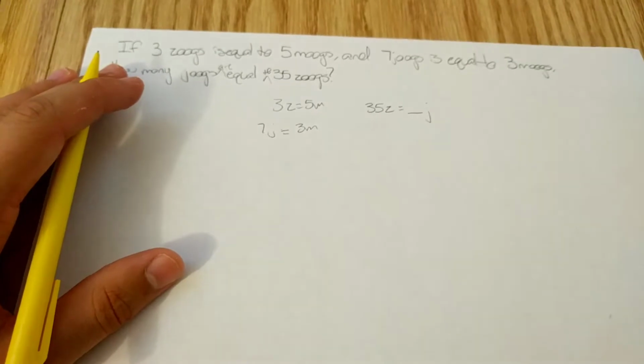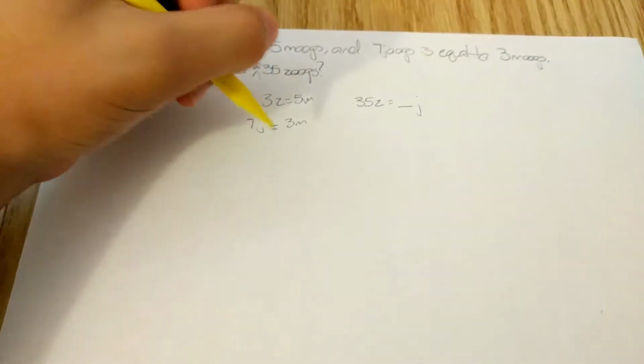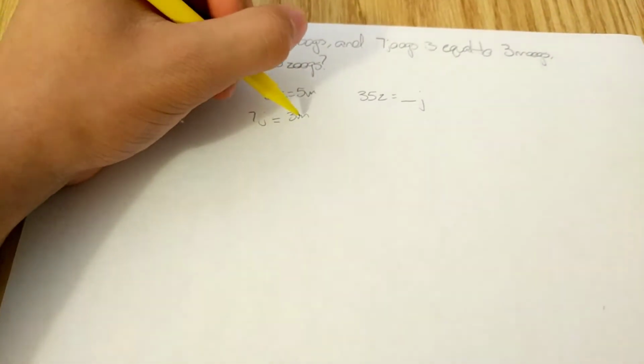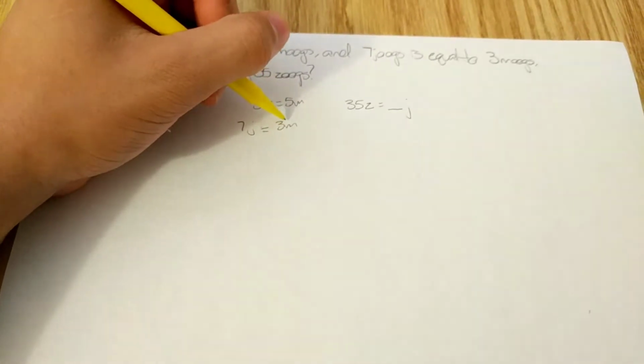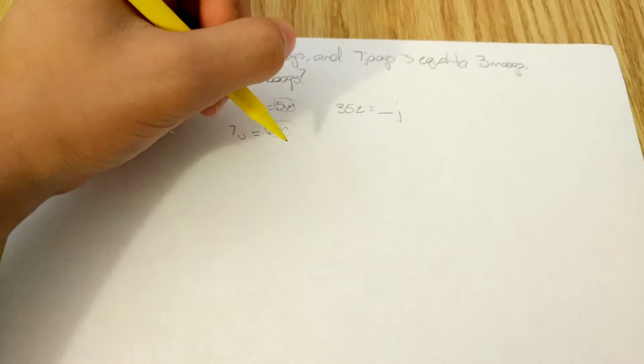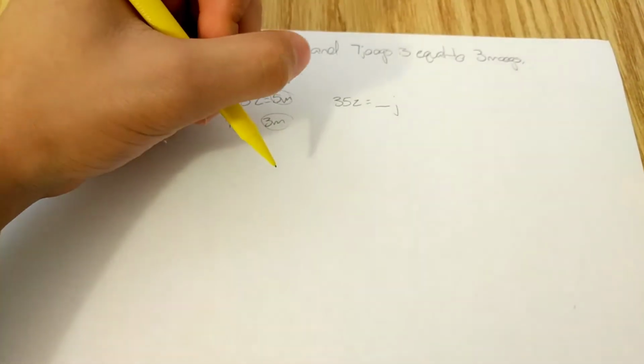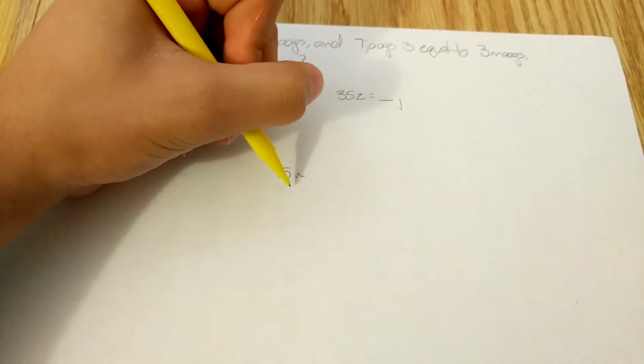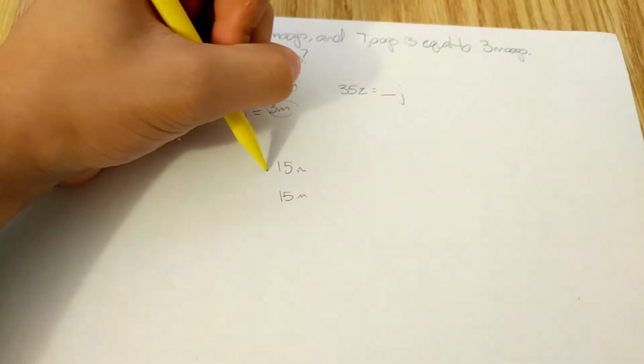Okay, so one way to do this is to make these 3 and 5 have a common number, so we'll turn them each into 15.